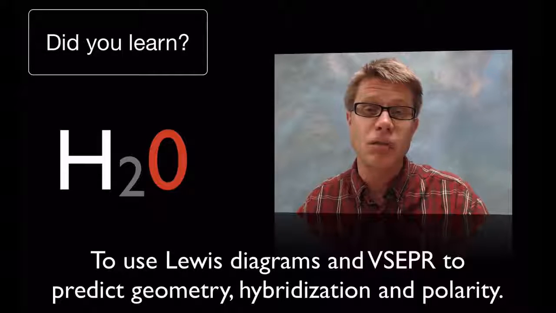If you did, great. Try one on your own. Let's say I give you water. Could you draw the Lewis structure? Could you draw the VSEPR model? Watch out for those electrons, and I hope that was helpful.